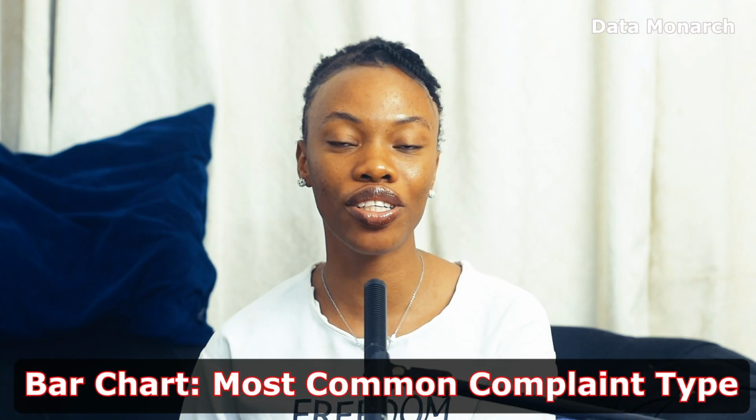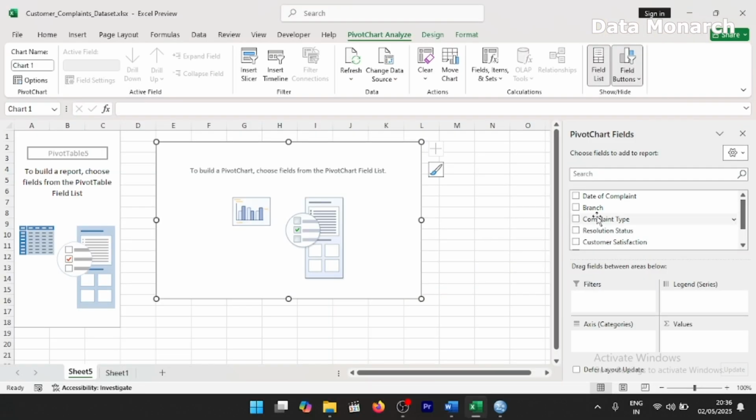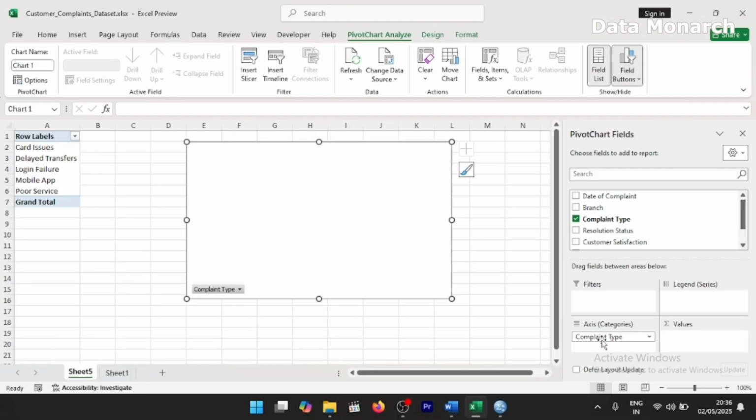Now let's create a bar chart for the most common complaint types. To do this, move the complaint type to the axis category. You click on it and drag it down. Then you move the customer's ID to the values. You click on it and drag it.